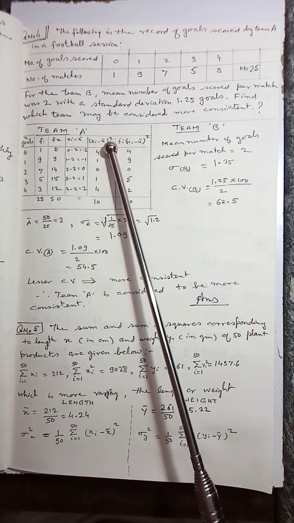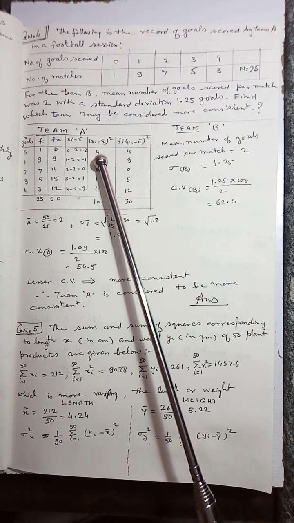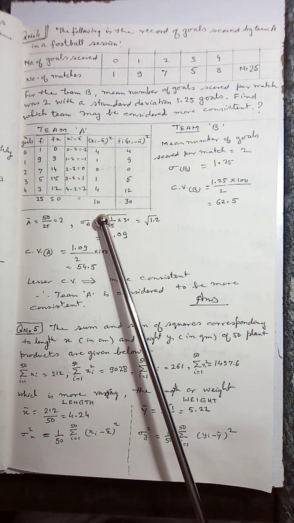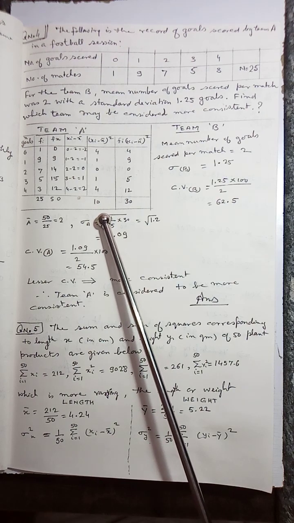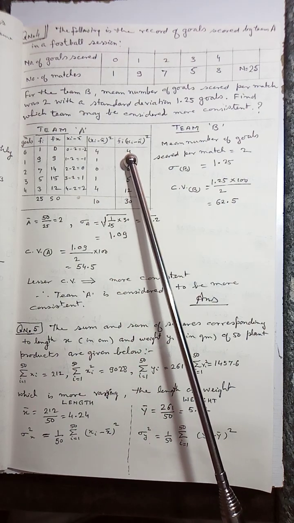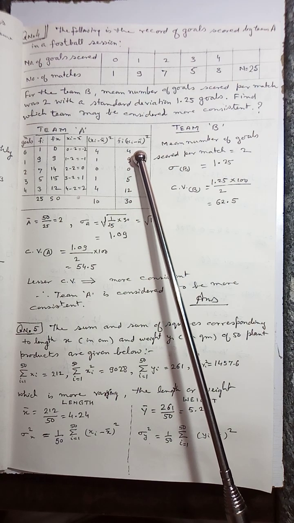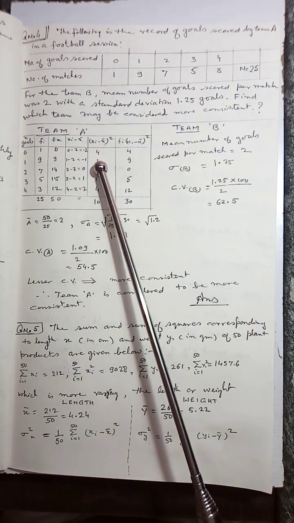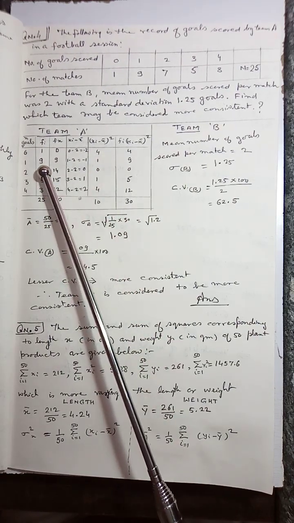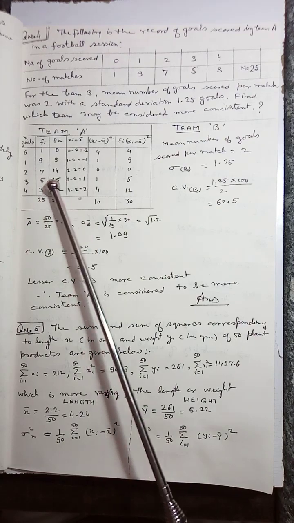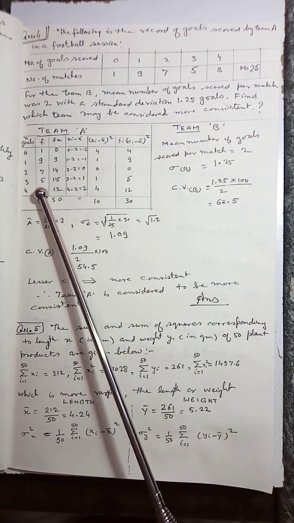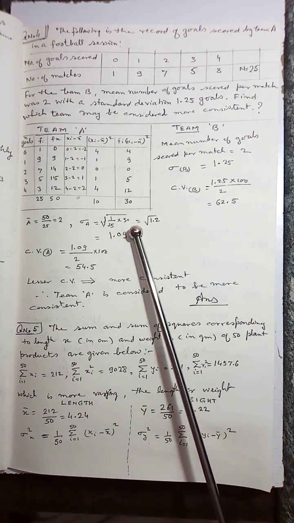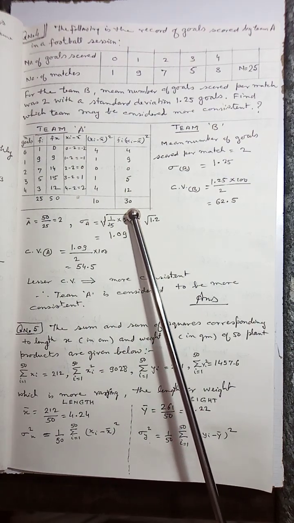So take the square of the deviation from the mean, that will be equal to 4, 1, 0, 1, 4. So total deviation will be equal to 10. Fi into (xi minus x bar) का whole square will be equal to 1 into 4, that is 4, 9 into 1 is equal to 9, 7 into 0 is equal to 0, 5 into 1 is equal to 5, 3 into 4 is equal to 12. So in this way the summation of it will be equal to 30.